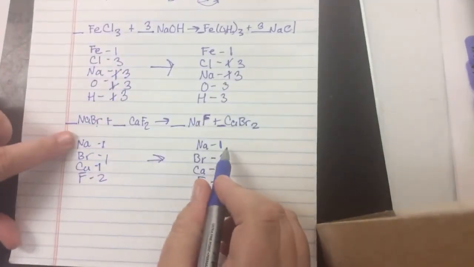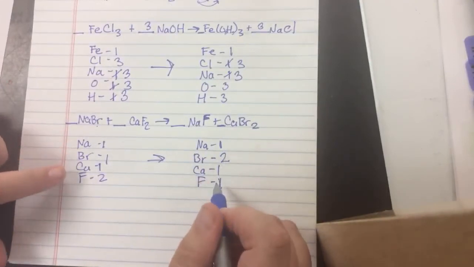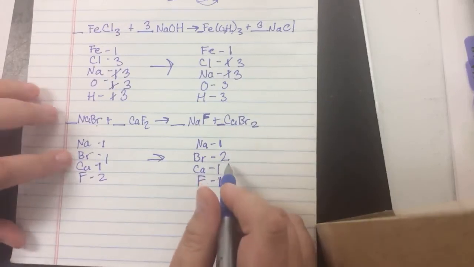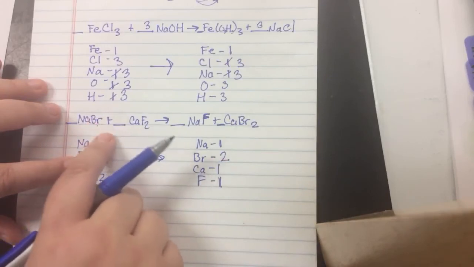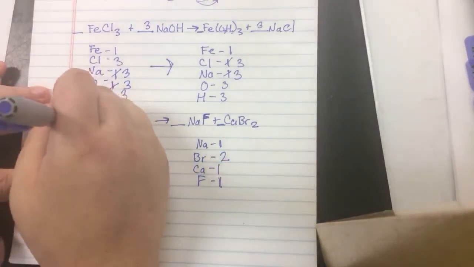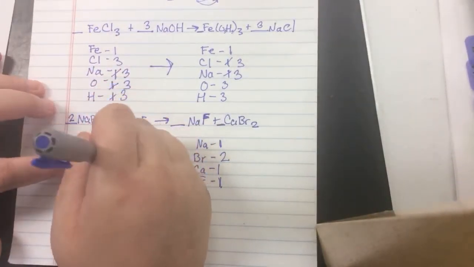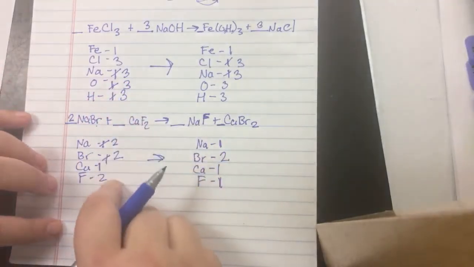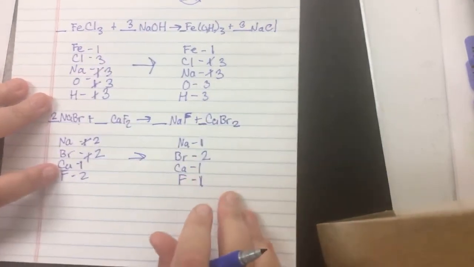So we have the same sodium and we have the same calcium, but we have different bromine and fluorine. So let's start with the bromine. We have 1 over here and 2 over here, so I need to increase the bromine over here. I need to make it 2, so let's give it a coefficient of 2, and that changes the sodium to 2 and the bromine to 2. All right, so 2, 2, 1, 2. We got our bromines equal, but now everything else is not.